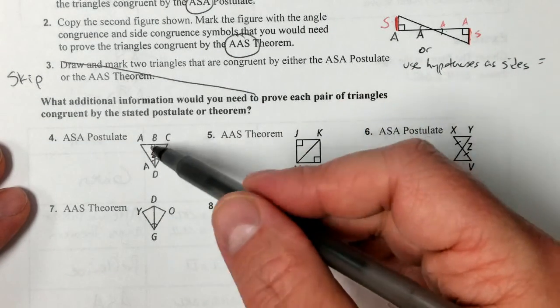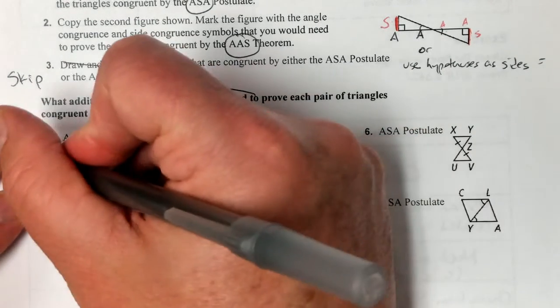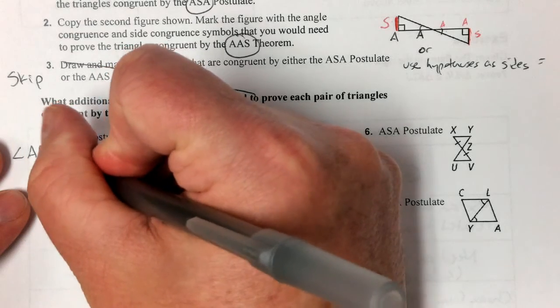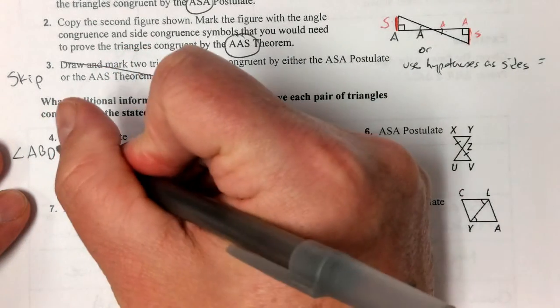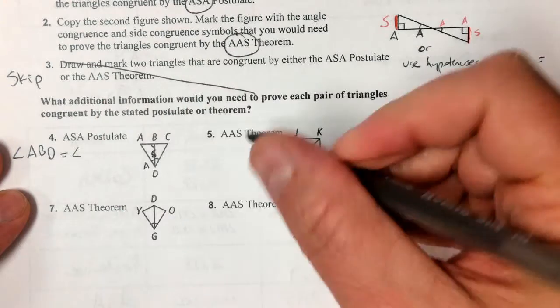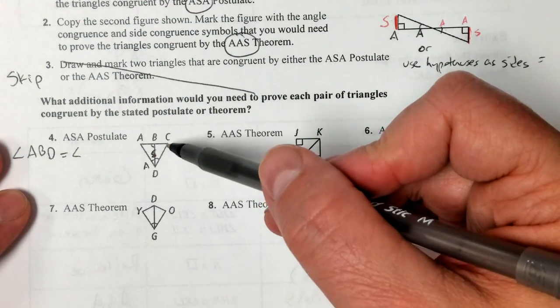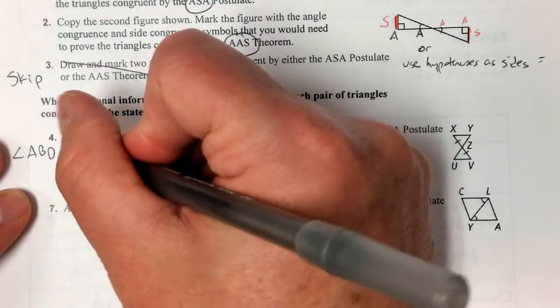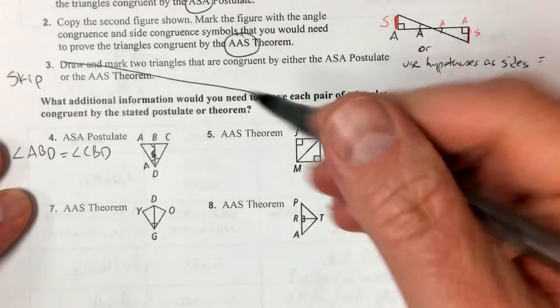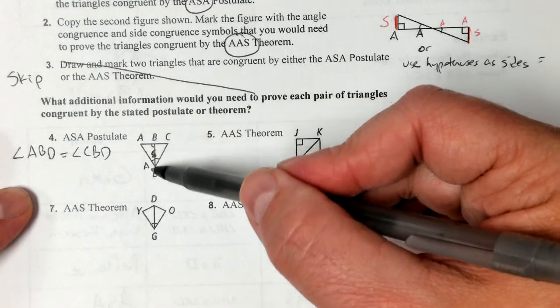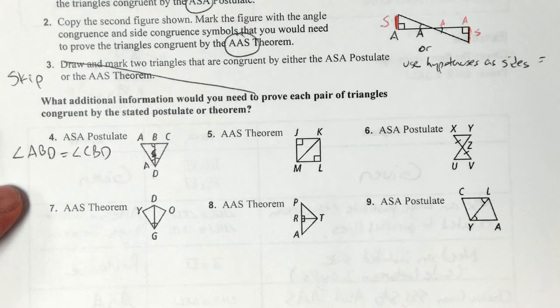So that's going to be angle ABD equal to angle CBD. So that makes it use ASA on the vertical line.